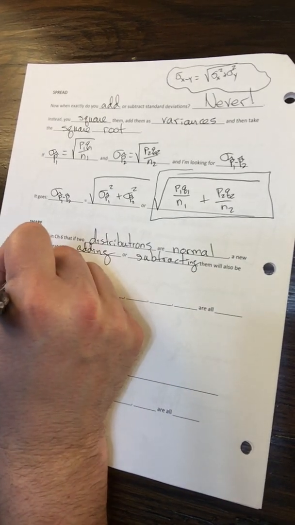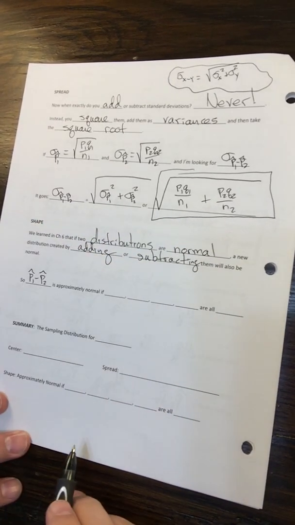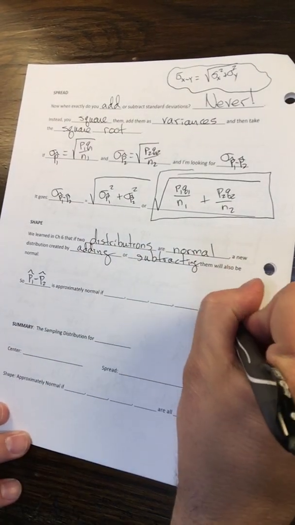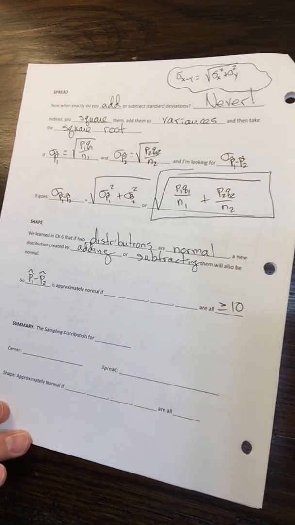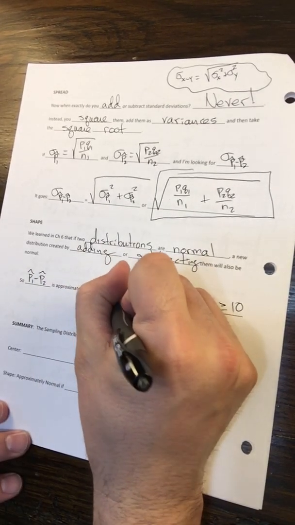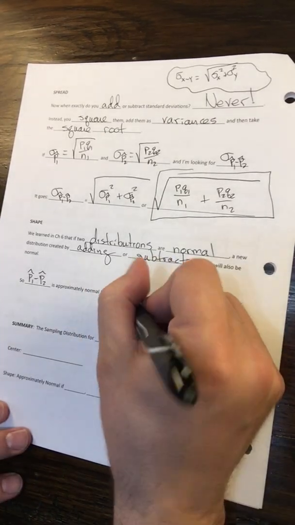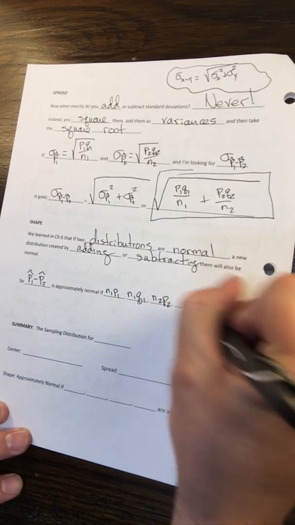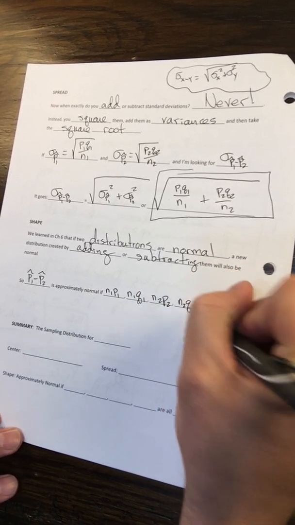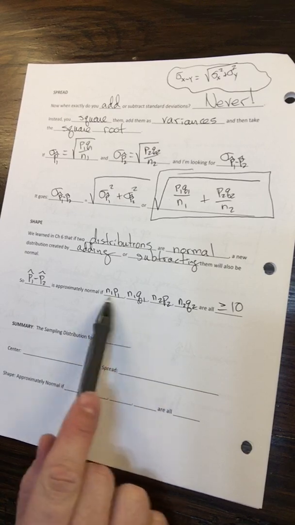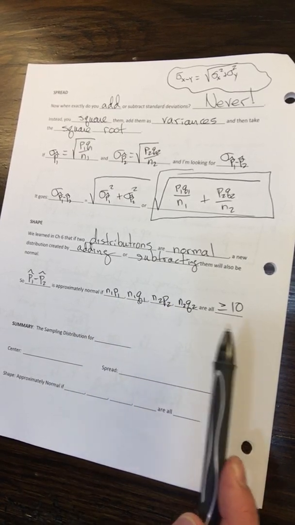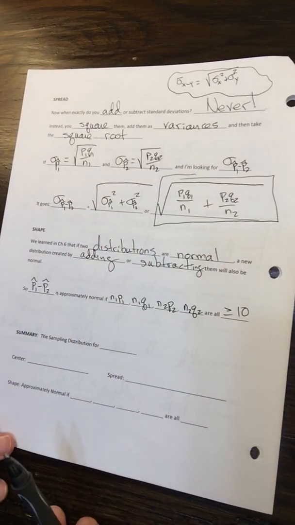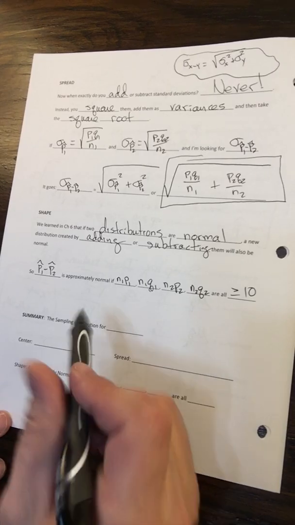So look, p1 hat minus p2 hat, that difference of proportions, is approximately normal if all of these are greater than or equal to 10. And you know where I'm going with this. You know what they are. Ready? n1 times p1, n1 times q1, n2 times p2, and n2 times q2. I've got two samples now, so I have to check the n times p and n times q for both of them. If they're all bigger than 10, both individual distributions are normal, so when I subtract them, my difference would be normal. So here's a summary.